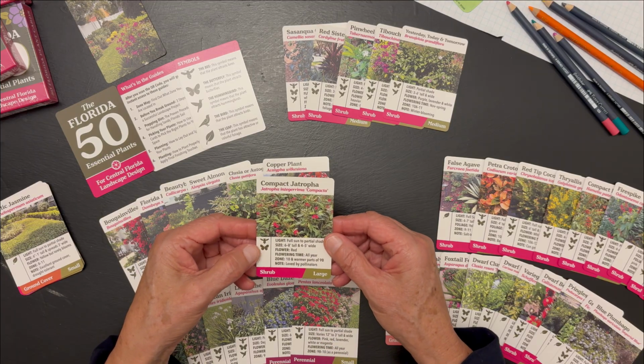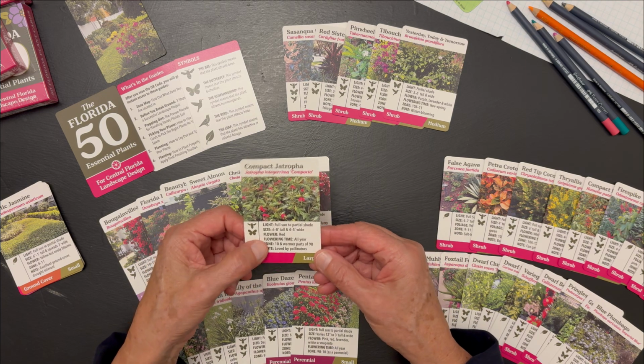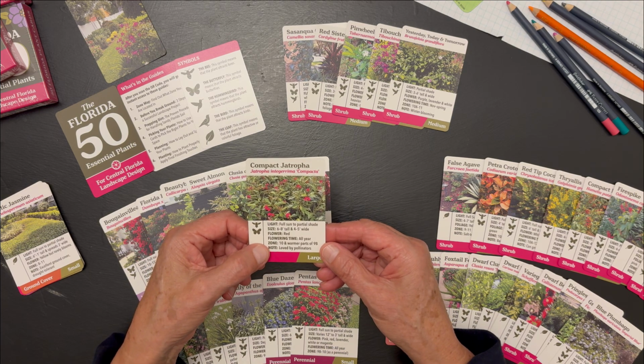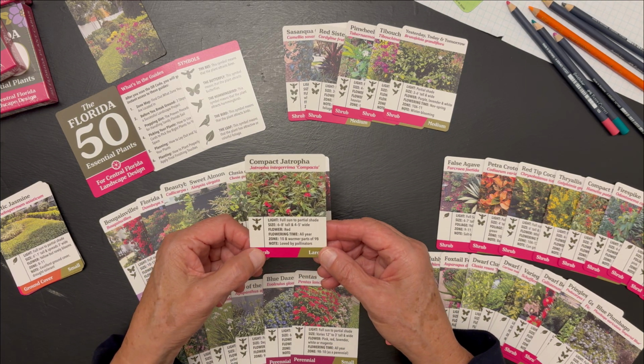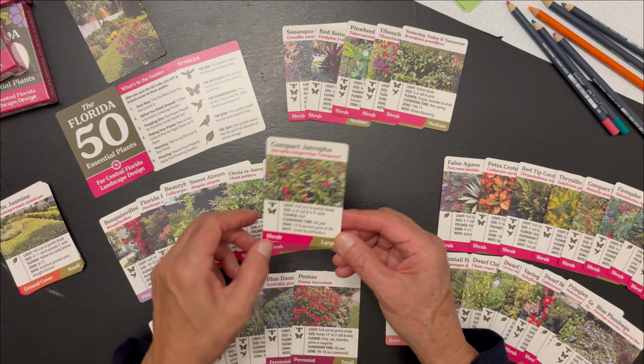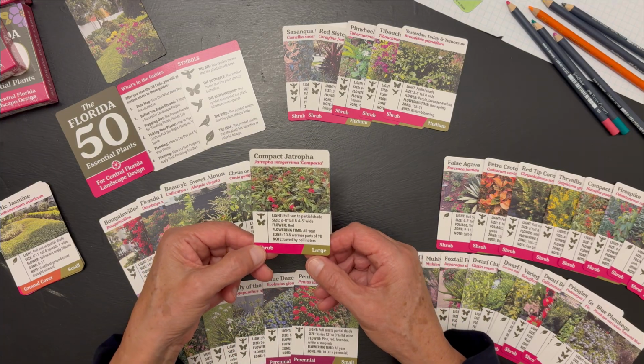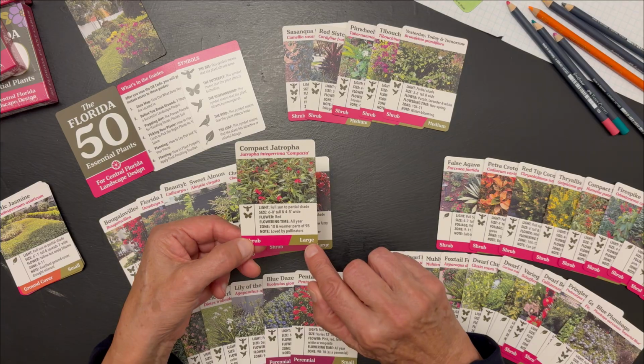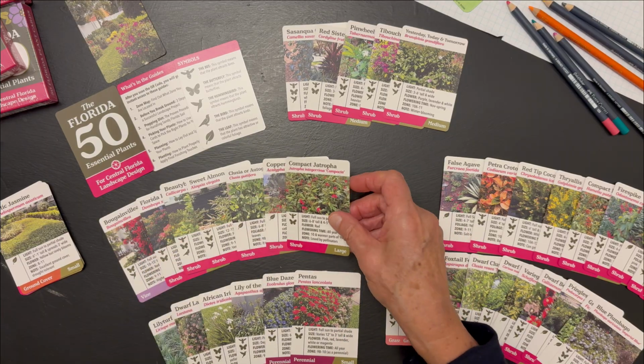Okay, and now they also have the color of the flower, the flowering time, the zone, whether it's a shrub, and then also the size. Right here it says large. So these cards are great.